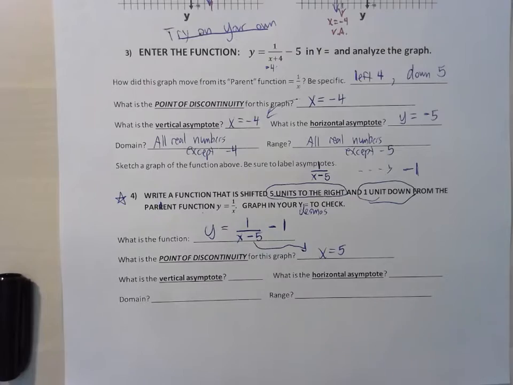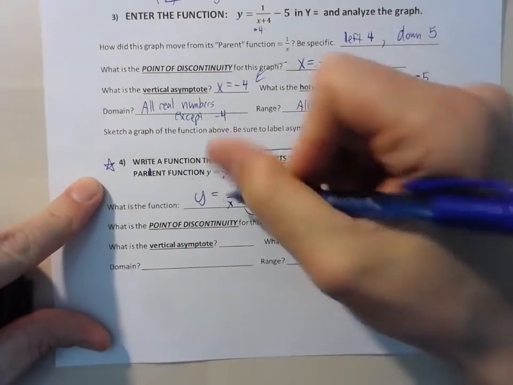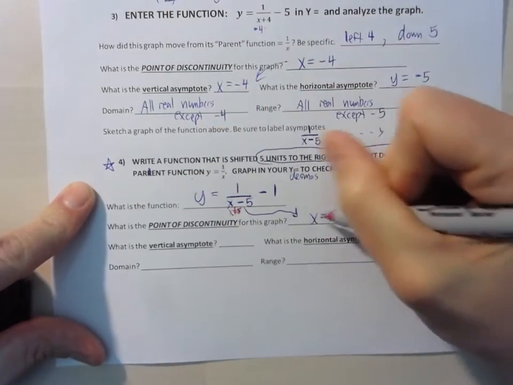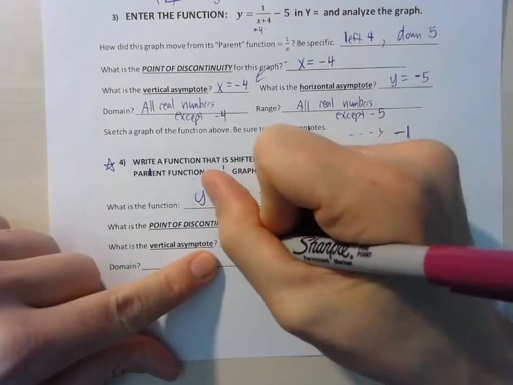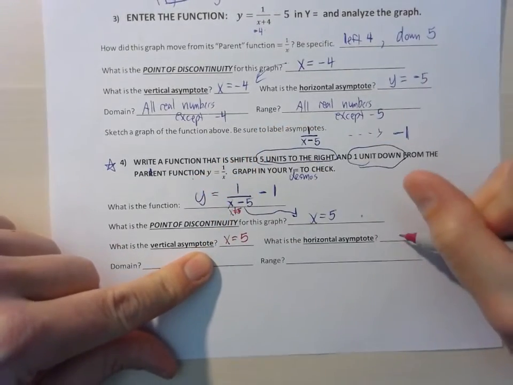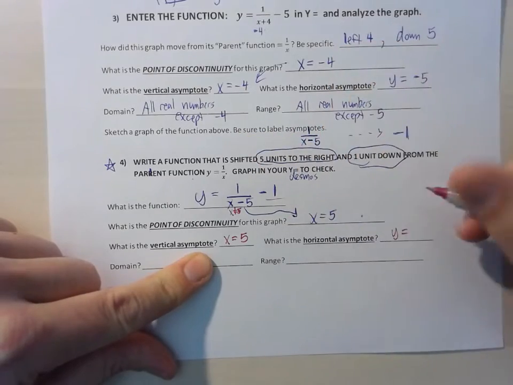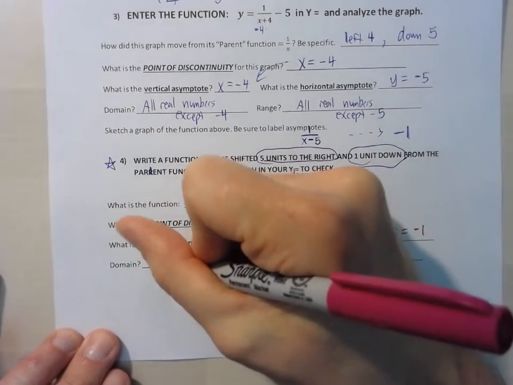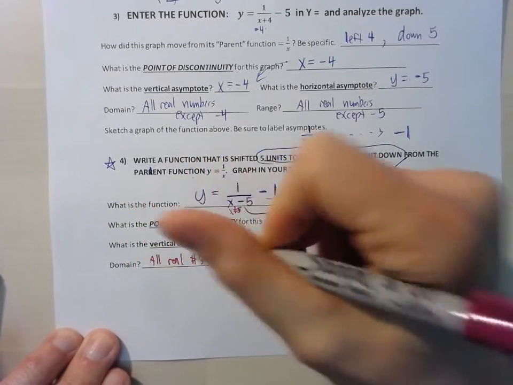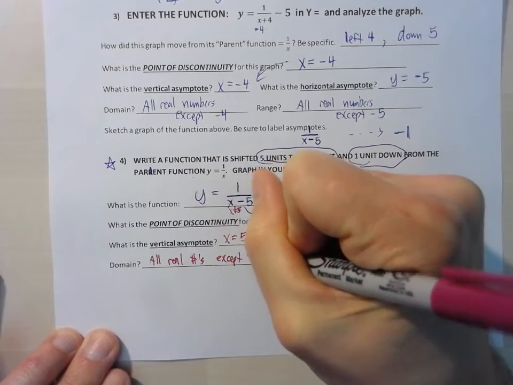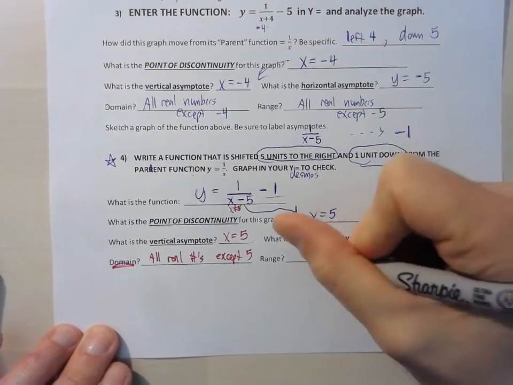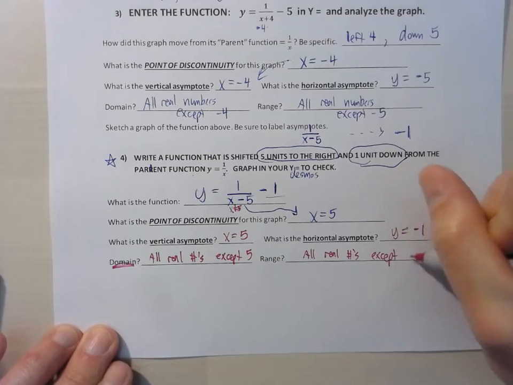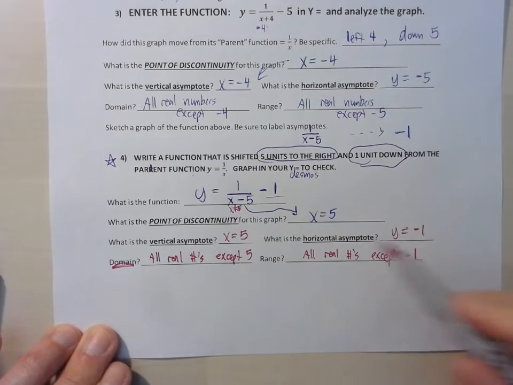So that means the new point of discontinuity is going to be whatever makes this 0, and 5 minus 5 is 0. So your restriction's 5, the point of discontinuity is 5, your new vertical asymptote is going to be x equals 5. The horizontal asymptote is going to be the amount it shifted down, so y equals -1. That'll change the range. The domain is all real numbers except 5, and the range will be all real numbers except -1. Remember, domain is x values and range is y values.